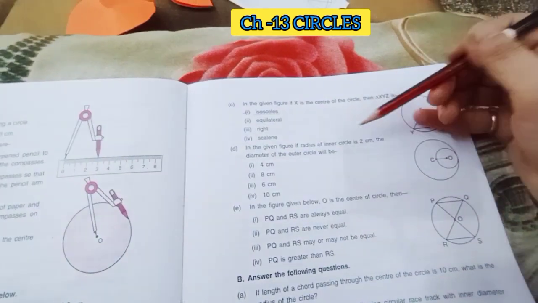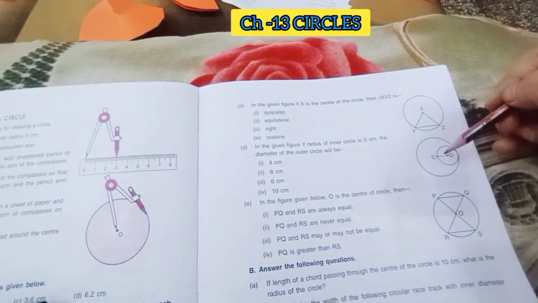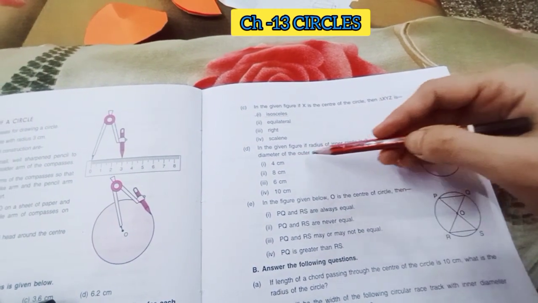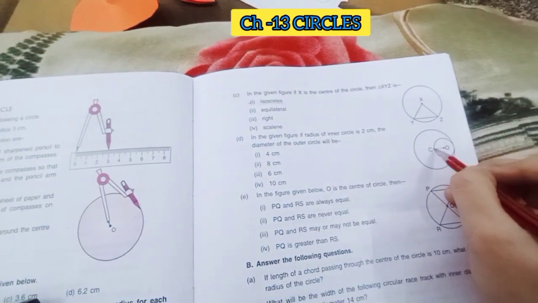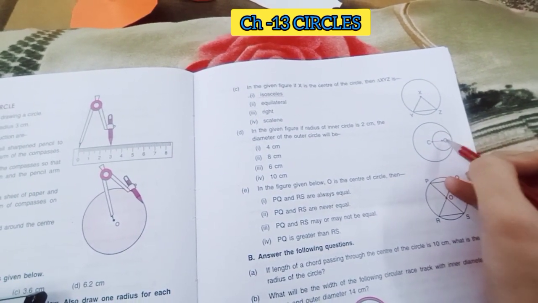In the given figure, if the radius of the inner circle is 2, what is the diameter of the outer circle? See here, the inner circle radius is 2, and if we take the diameter it will be 4.